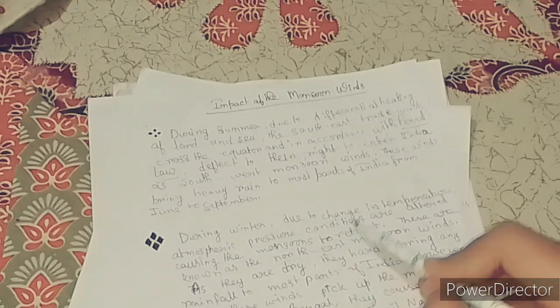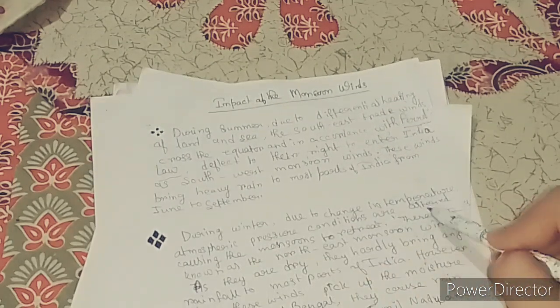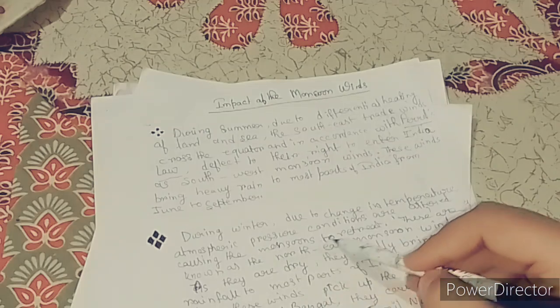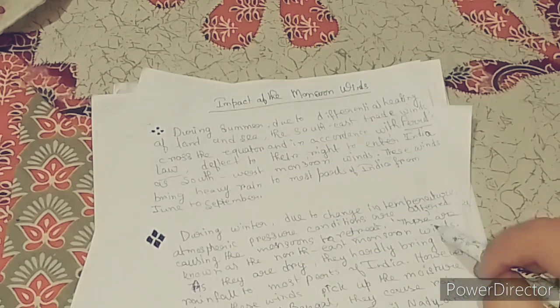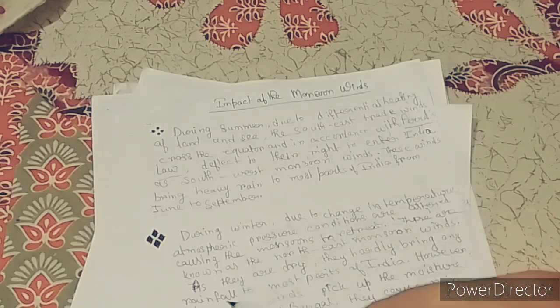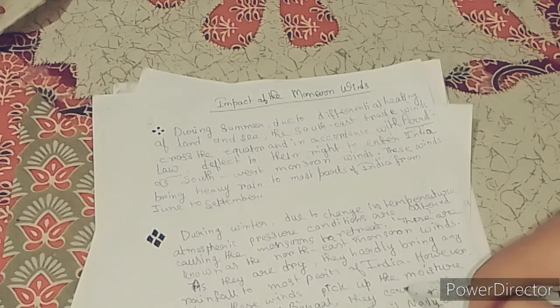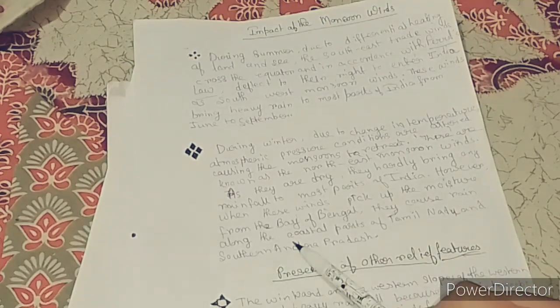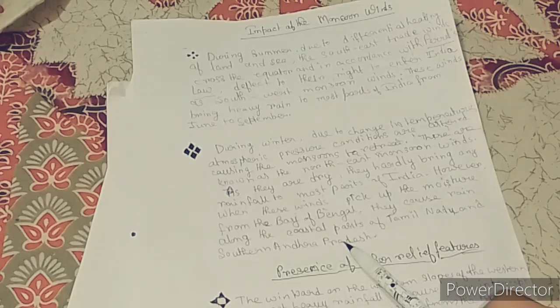During winter, due to change in temperature, atmospheric pressure conditions are altered, causing the monsoons to retreat. These are known as the northeast monsoon winds. They are dry and hardly bring any rainfall to most parts of India. However, when these winds pick up moisture from the Bay of Bengal, they cause rain along the coastal parts of Tamil Nadu and southern Andhra Pradesh.